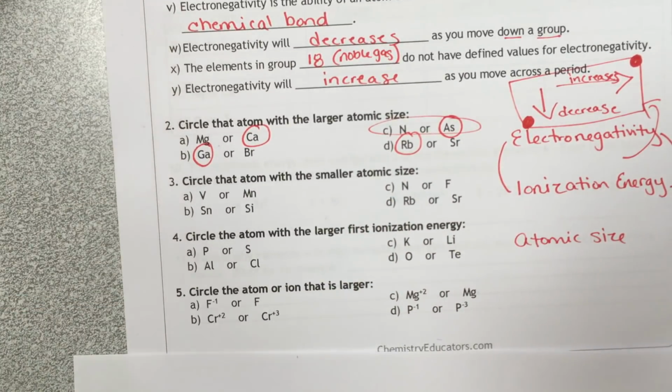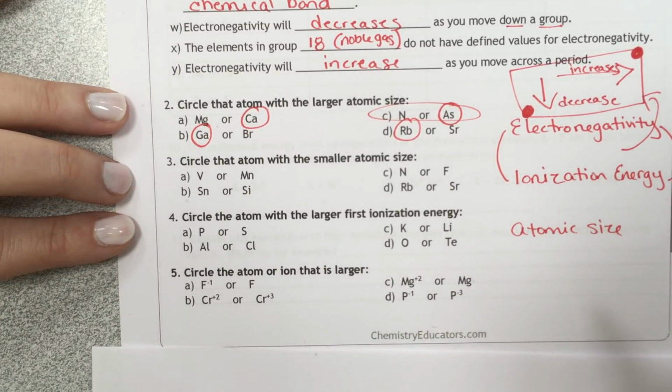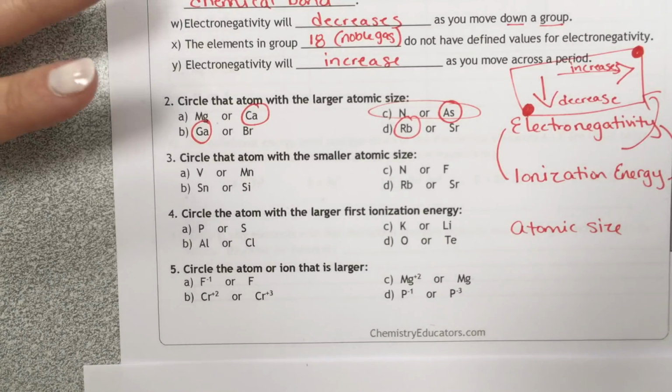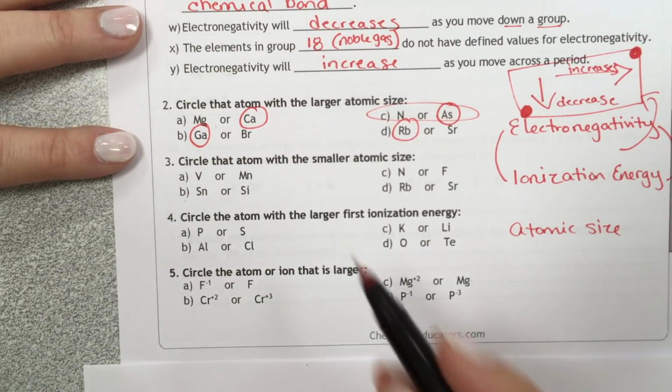Okay, so the test looks just like this. Most of your points are going to be this, and then kind of at the end you're going to explain why the trends are the way they are. And remember, it's going to be either increasing number of protons or increasing number of energy levels. So just get them straight, and then you've got the test made. It's super simple.